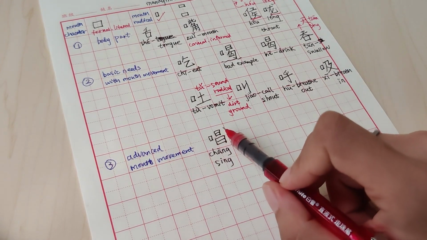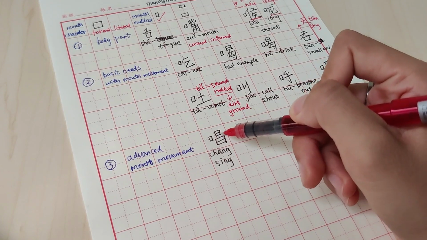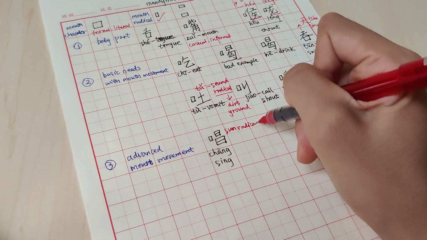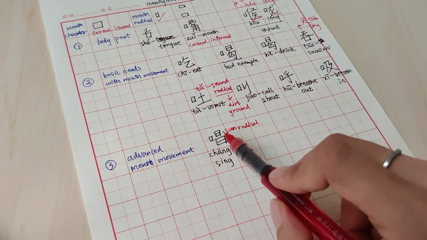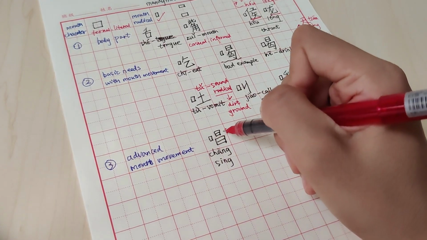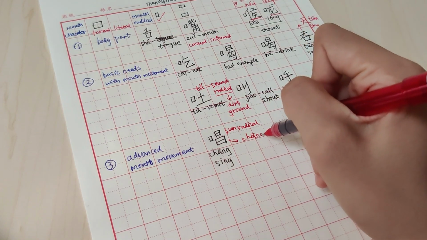These words are interesting. So we have, this is the sun radical. This is the sun radical. And we have a smaller sun and a bigger sun. Put them all together in 唱.